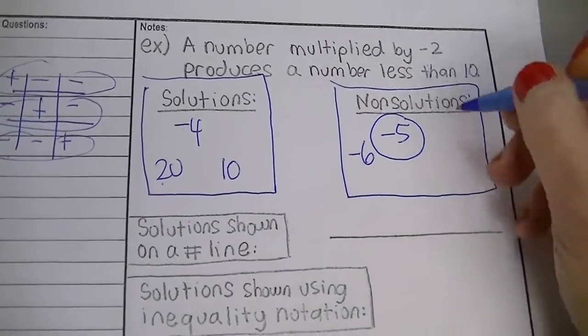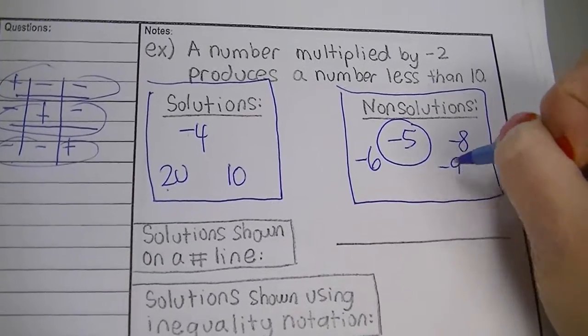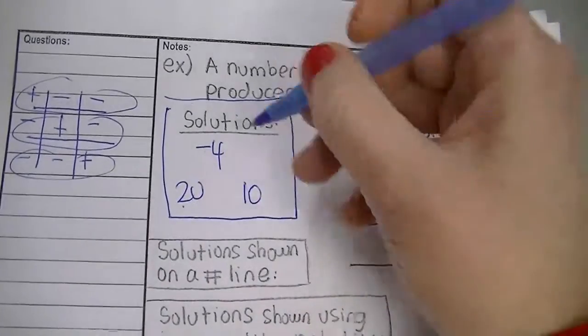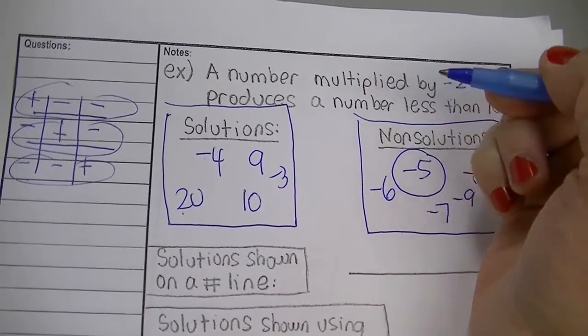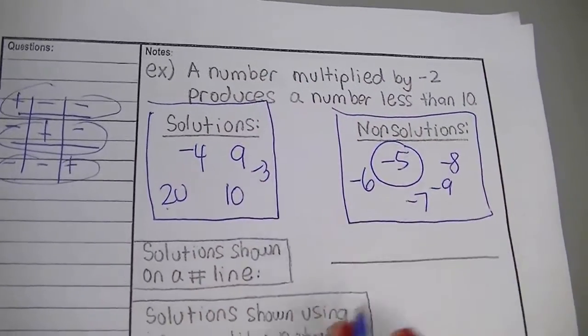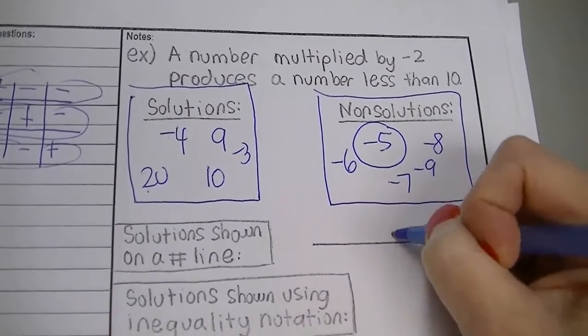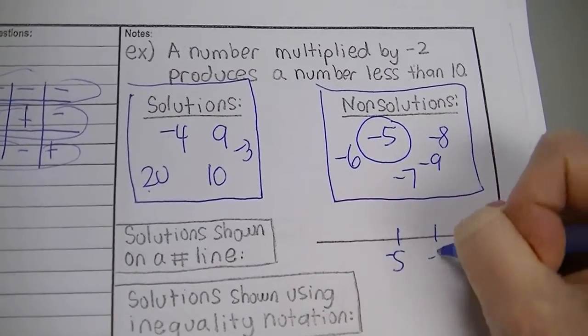All right, some other numbers you could have gotten are -8 for non-solutions, -9, -7. Over here you could have gotten 9, -3. Okay, now number line time. Put that -5 on there, and let's just jump by ones.